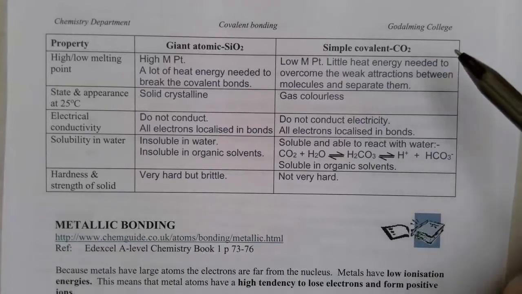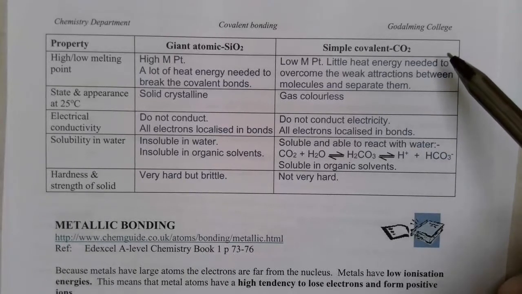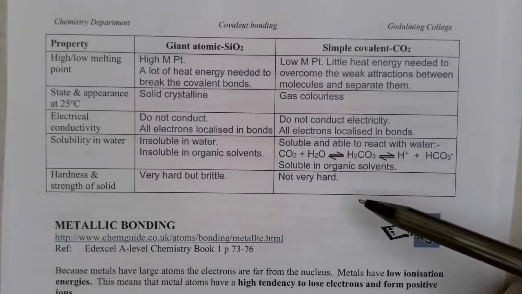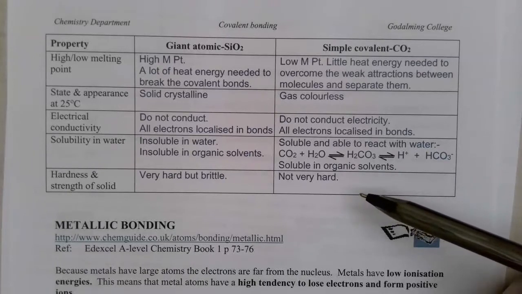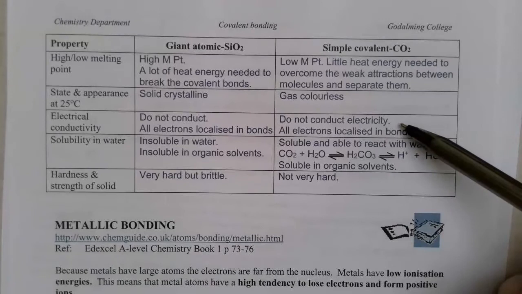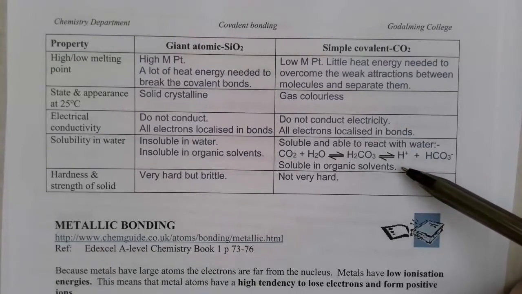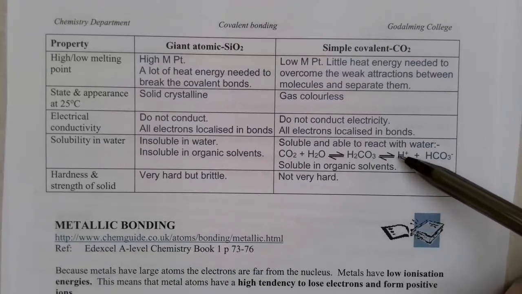Last but not least, I'm going to compare a simple covalent structure like carbon dioxide with a giant atomic lattice like silicon dioxide. So again, my simple covalent structure cannot conduct electricity, neither can my giants, both because all the electrons are localized to the bonds. Giants are insoluble in both water and organic solvents. Simple covalent structures like carbon dioxide tend to be very soluble in organic solvents.